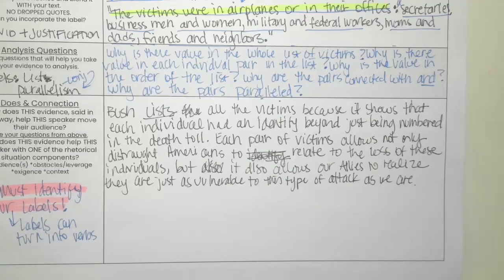Why is there value in the order of the list? Now, sometimes this works, sometimes this doesn't. David? It starts becoming more personal, like it starts with secretaries of this and moves into moms and dads. Okay. And neighbors. So why is that valuable? Because it personally impacts them. That's kind of what we said before, right?